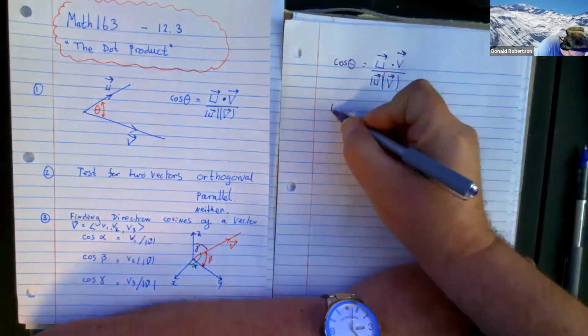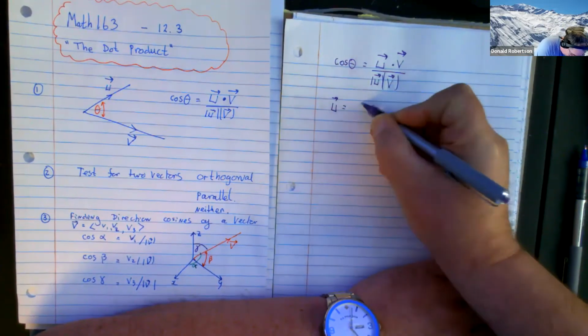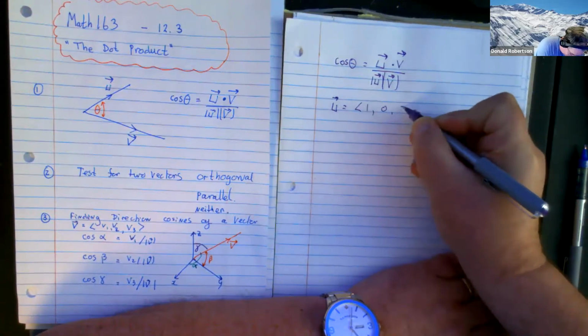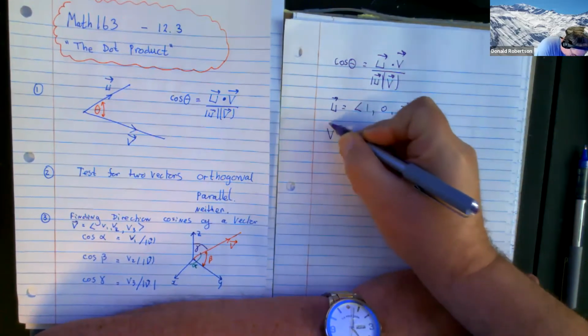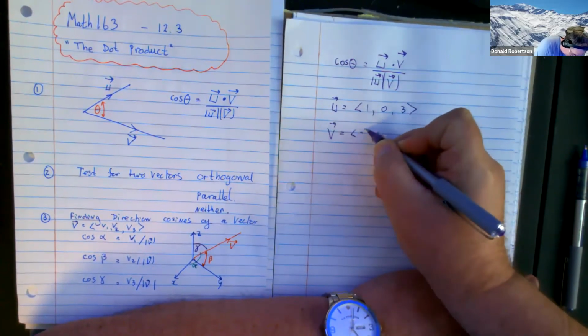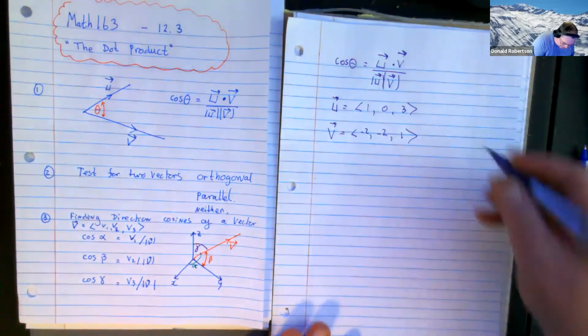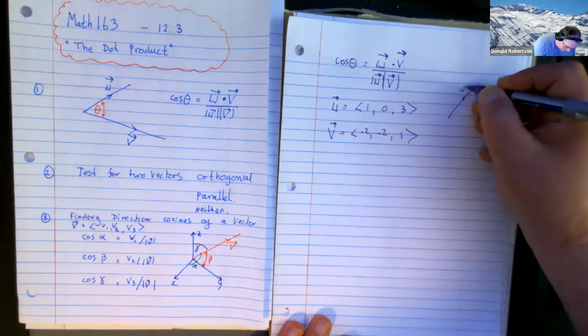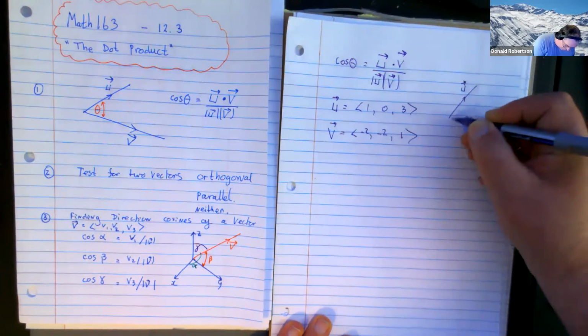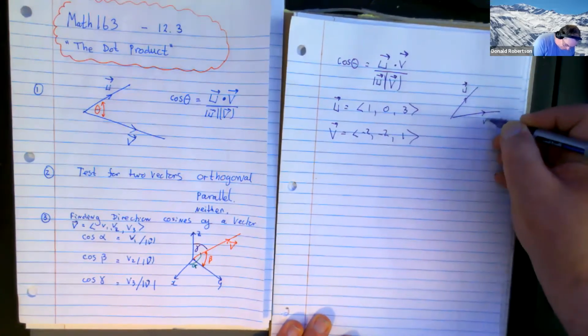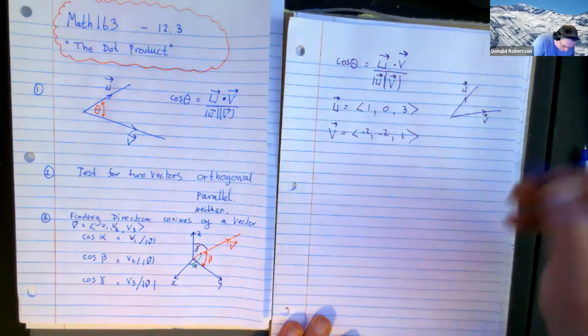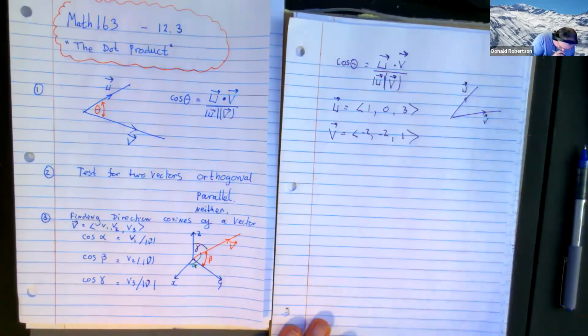So imagine I have a vector, and it's 1, 0, 3. And I have a second vector, and it's -2, -2, 1. Imagine these are vectors in 3D. There's U. There's V.